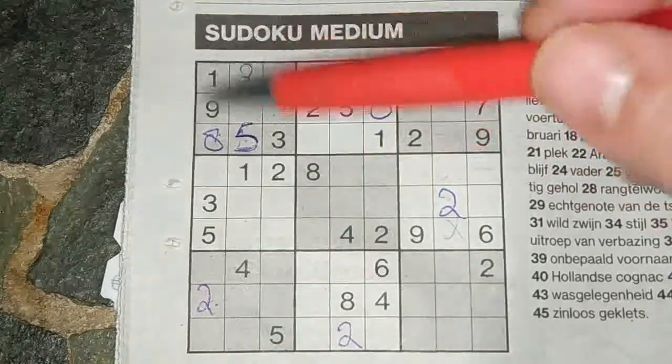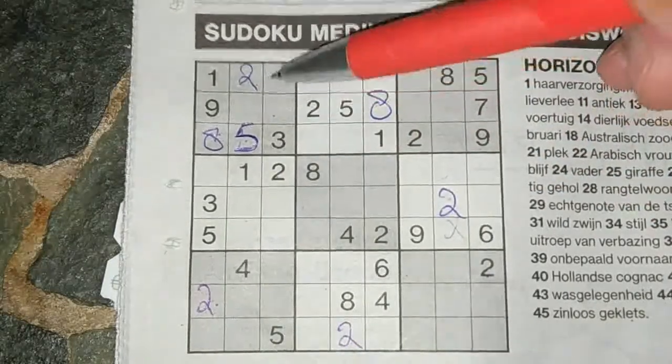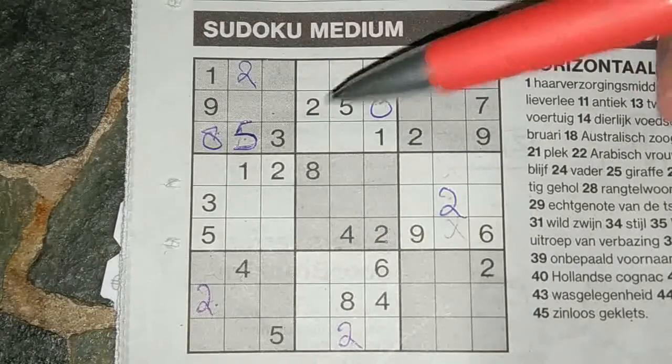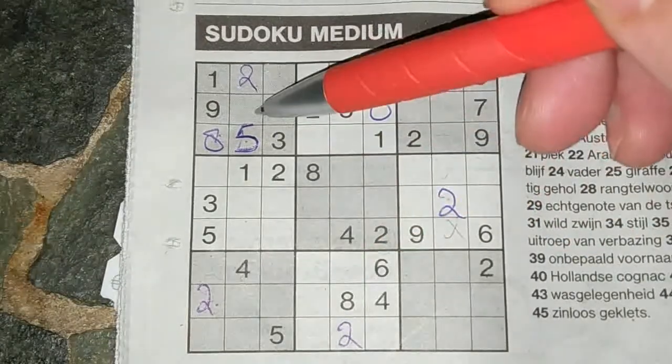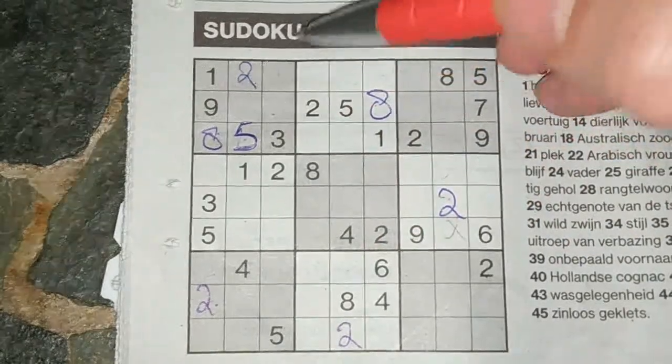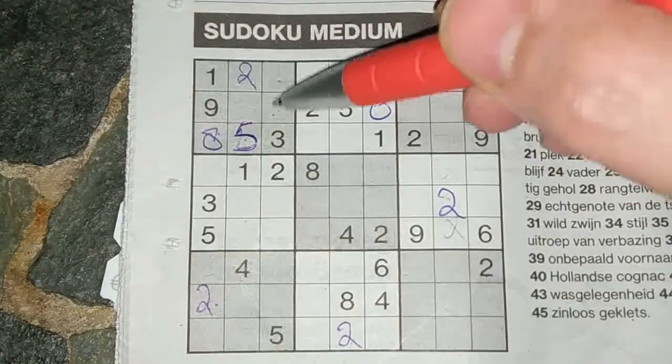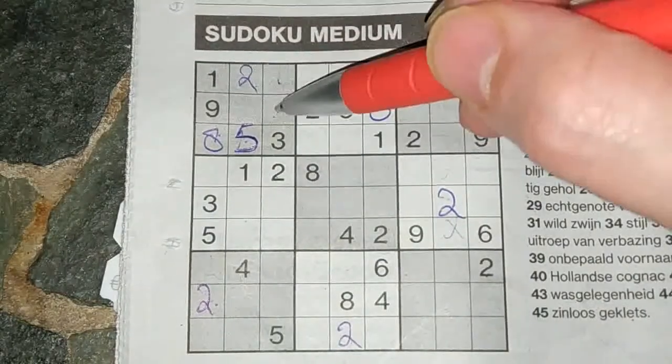Yes, in this big square, 3 missing numbers. One of the missing numbers is a 4. I see here 4, so no 4 there. 4 should be in one of these 2 boxes.